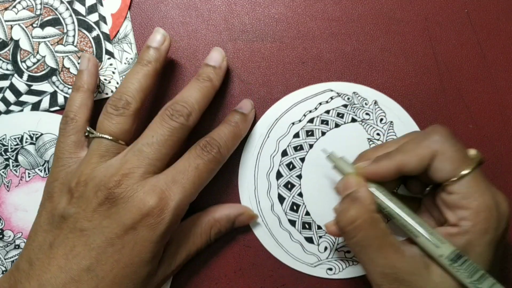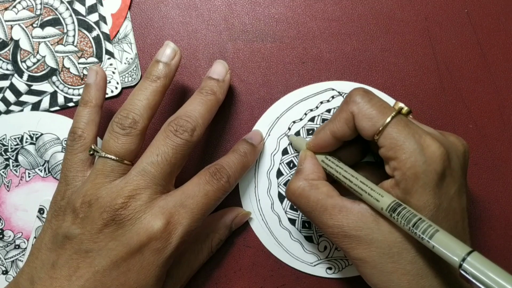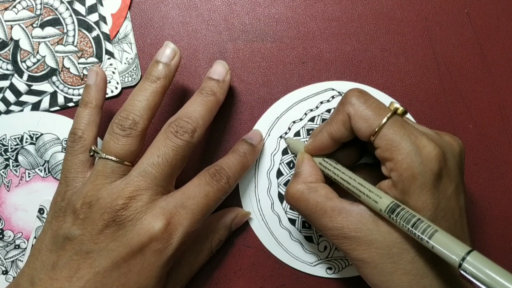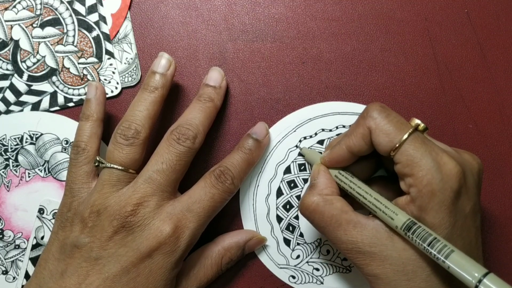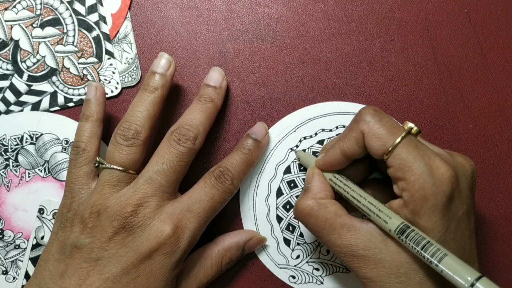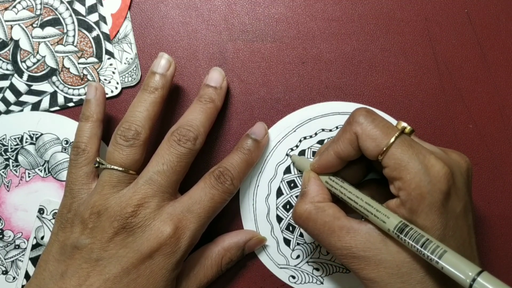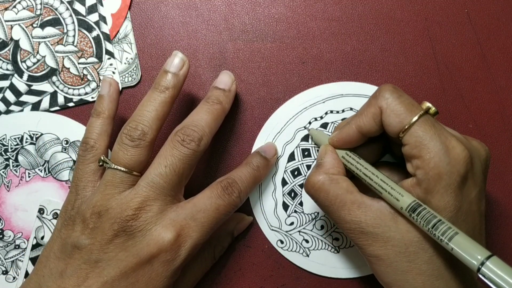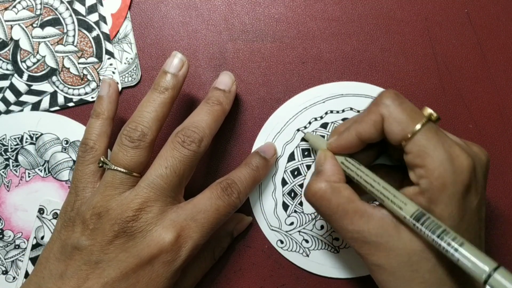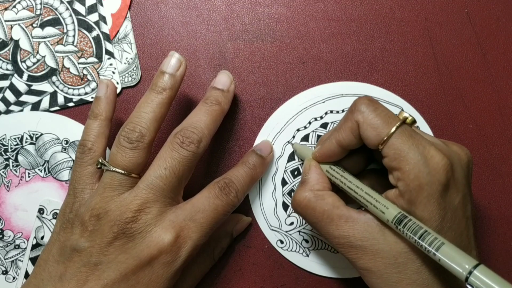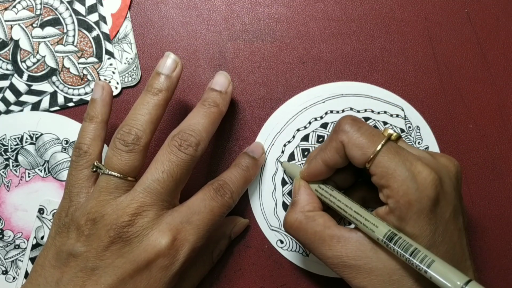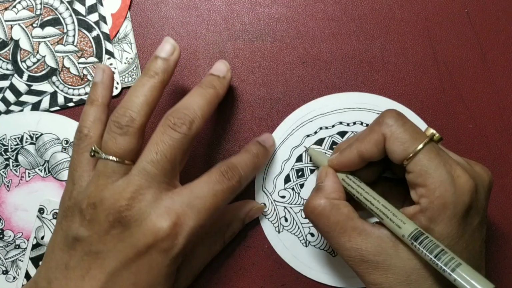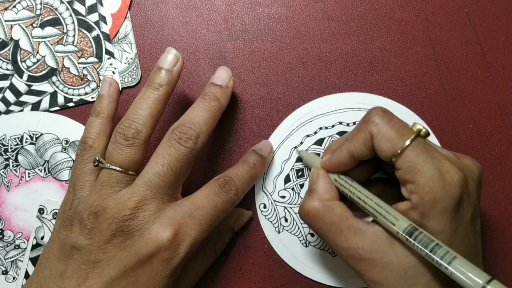You can also add orbs, whatever you feel like at that point of time, go with that. Right? Take your time.